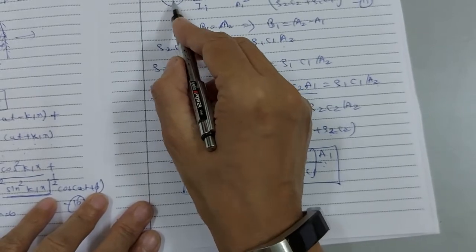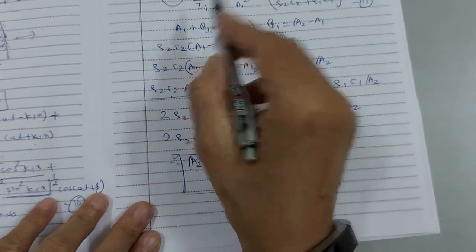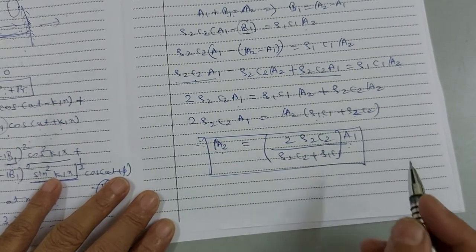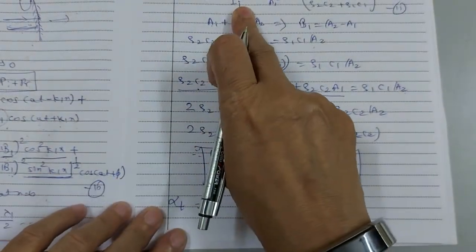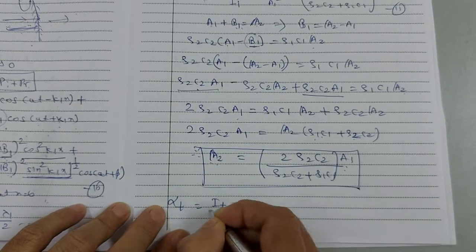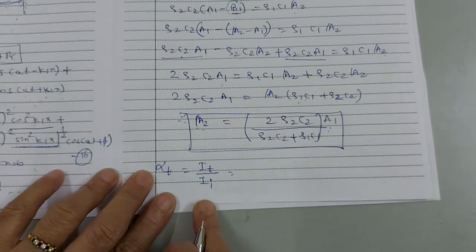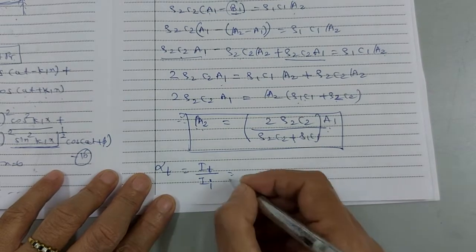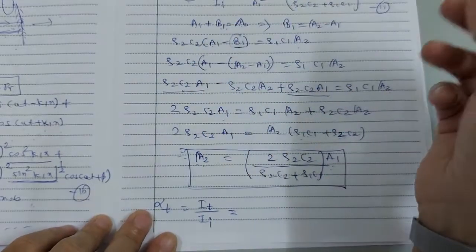Alpha r was the sound power reflection coefficient. In the same way, I will define the sound power transmission coefficient, called alpha t. Now what is alpha t? In the same fashion, this was IR by II, so this should be IT divided by II. Now what is IT? The intensity of the transmitted wave divided by the intensity of the incident wave.